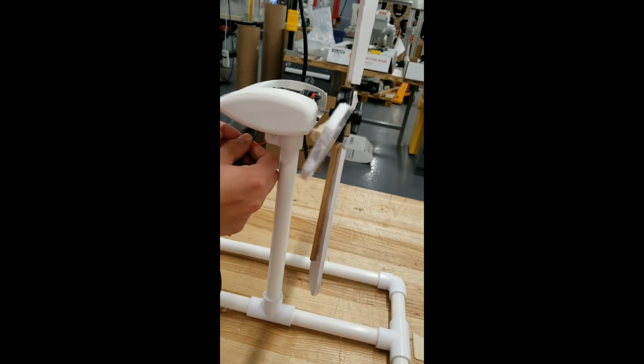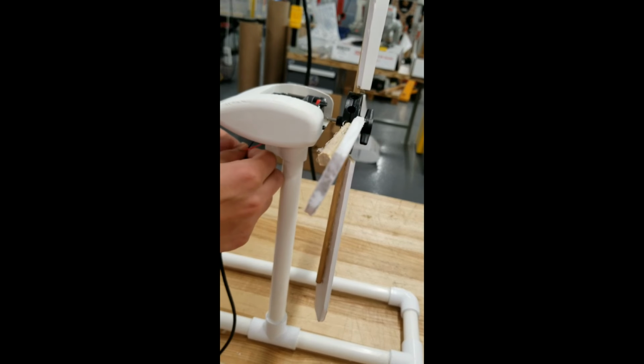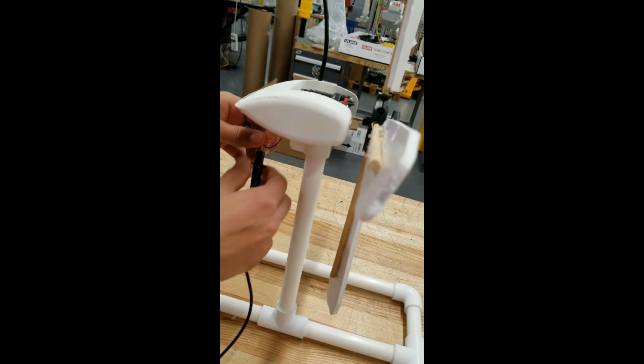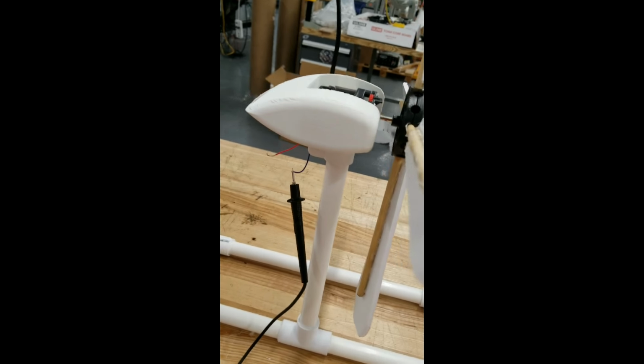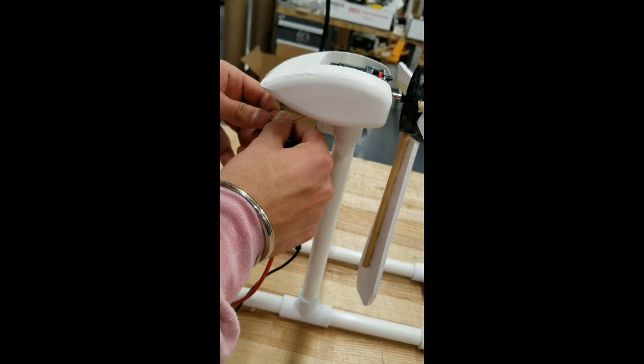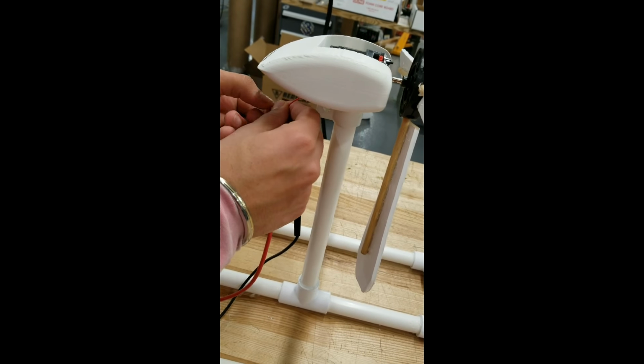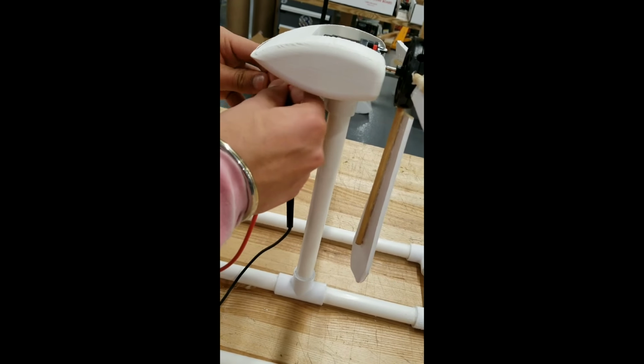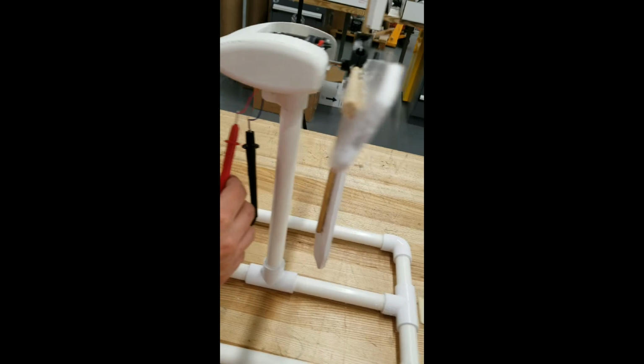Now make the connections of the dynamo to the ammeter, and it should be made so that the black terminal of the ammeter should be connected to the black output wire and the red terminal should be connected to the red output wire.